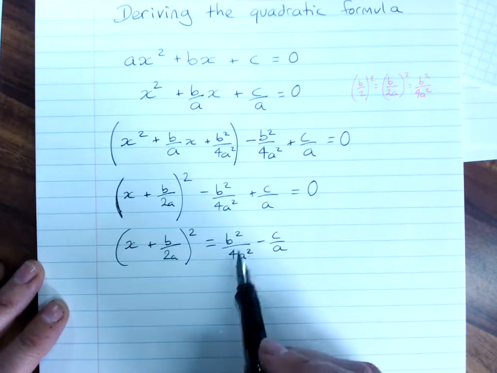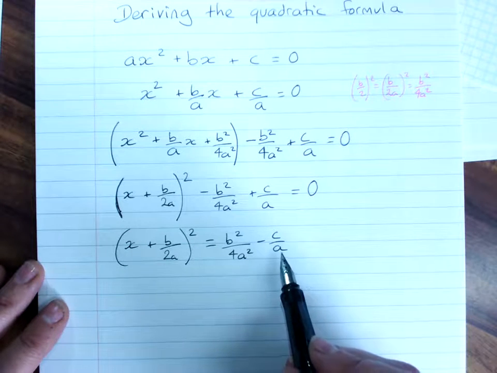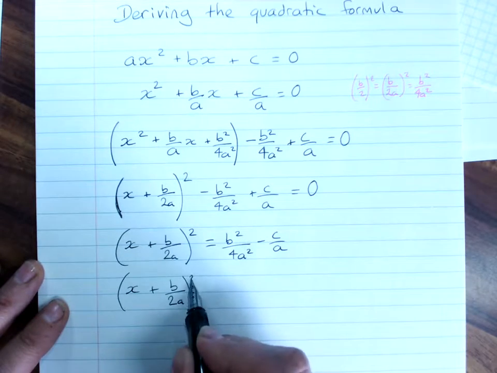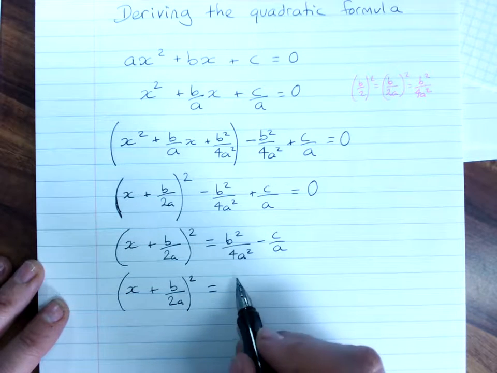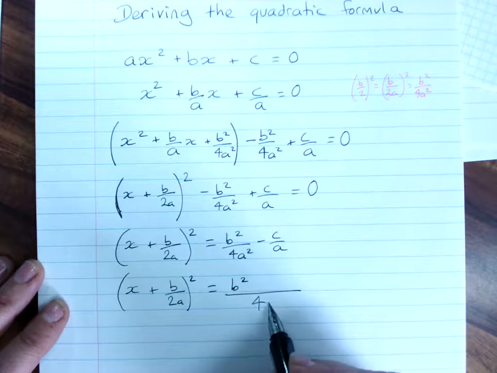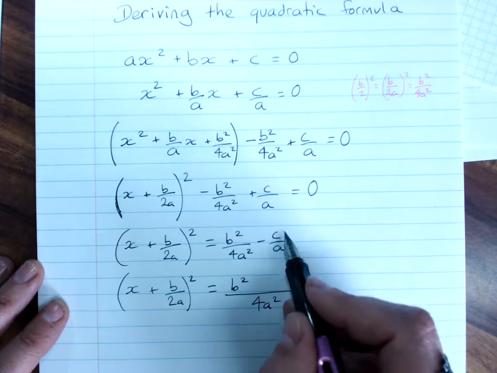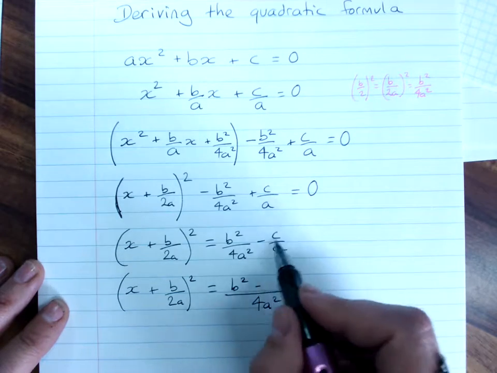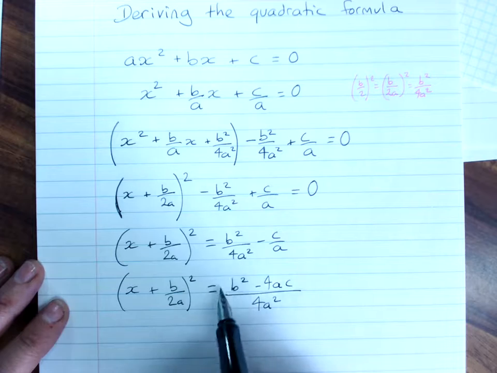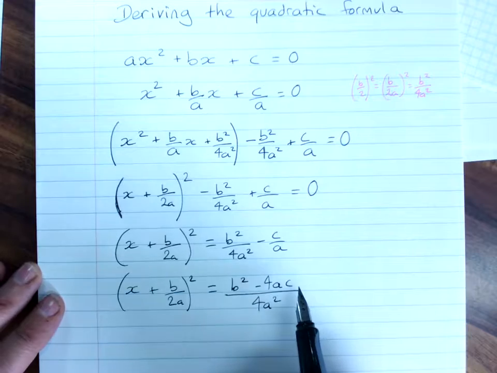My common denominator is obviously going to be 4a squared, so I'll need to multiply this fraction by 4a on 4a. So I've still got x plus b on 2a squared over here, and I've got b squared. Now the whole thing's going to end up on 4a squared, because I'm multiplying this by 4a to get 4a squared, and so 4a times c, or times negative c, minus 4ac. Now here you're starting to see our quadratic formula emerging, because that's our discriminant popped up here.